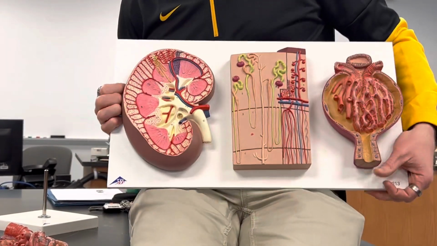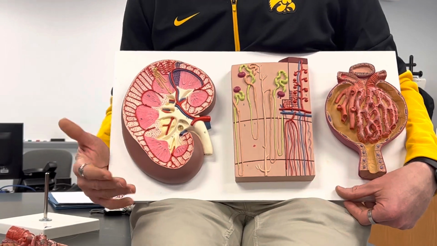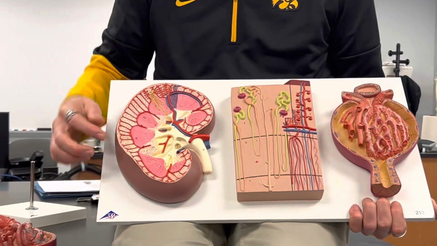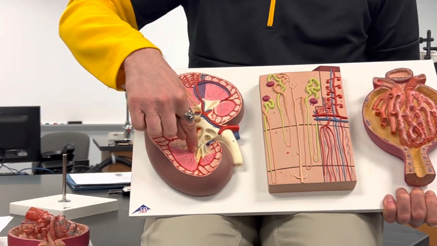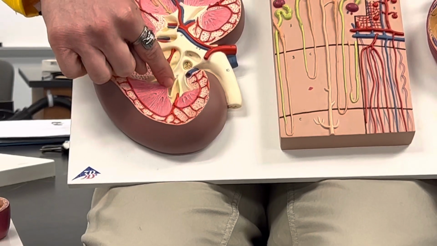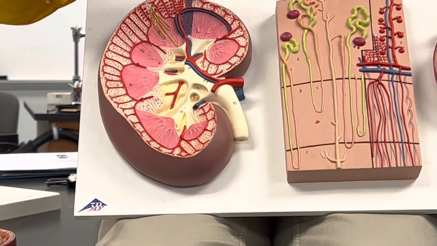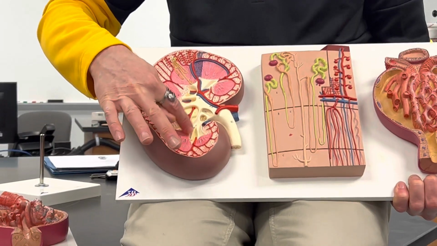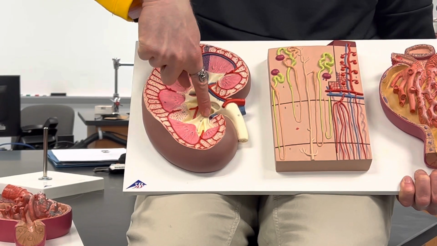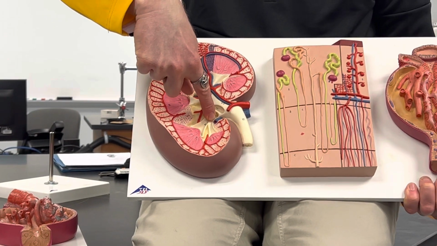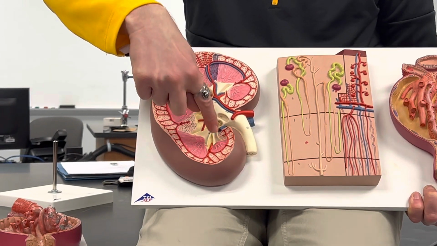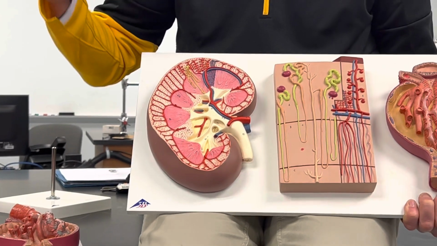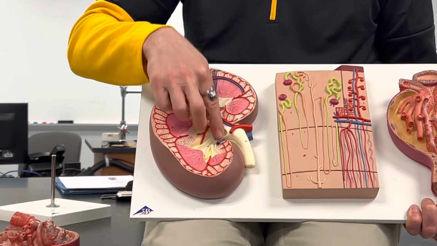So we get to the calyces: minor calyx, major calyx. They're little cups. The papilla goes into the minor calyx, and then multiple minor calyces fuse to make a major calyx. This is probably the best place, where it's ripped open, that shows where a major calyx would be, where two little things fuse to be a major calyx. And then major calyces fuse to make the renal pelvis.